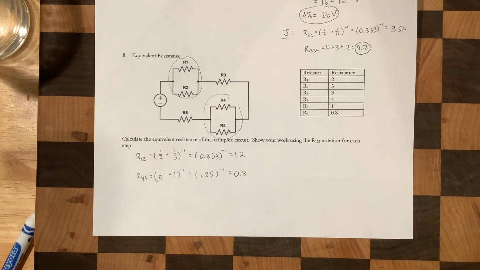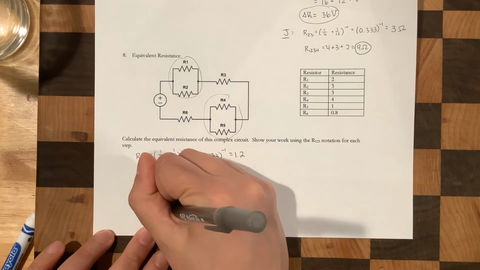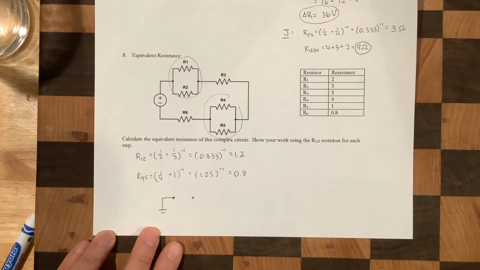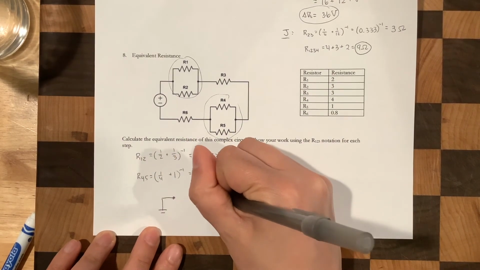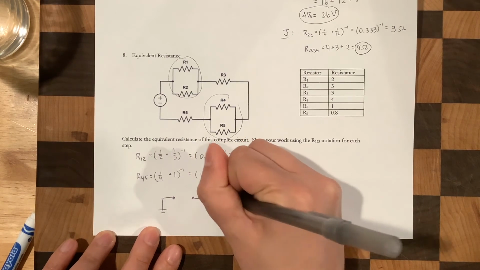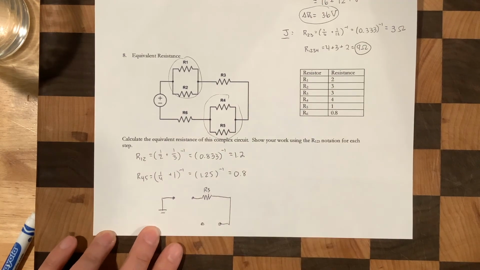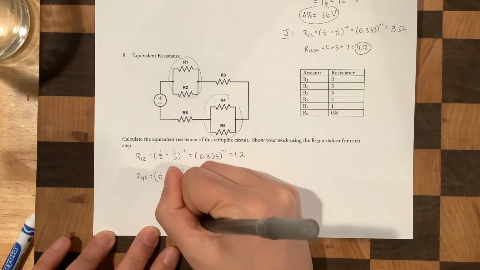Now let's redraw. And when I do this redraw, I'm going to imagine keeping the battery exactly the same. I'm going to leave a little hole for where I'm going to put R12. R3 hasn't moved. R4 and R5 I'm going to replace. R6 hasn't moved.